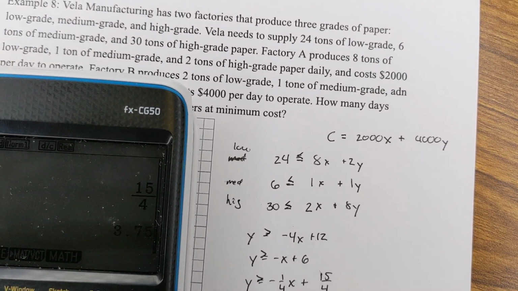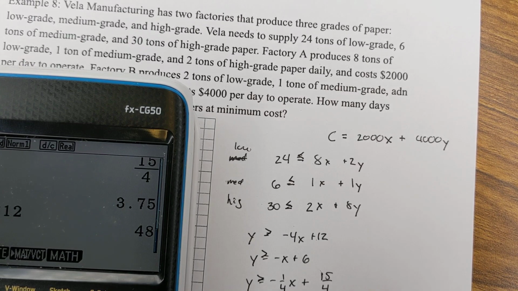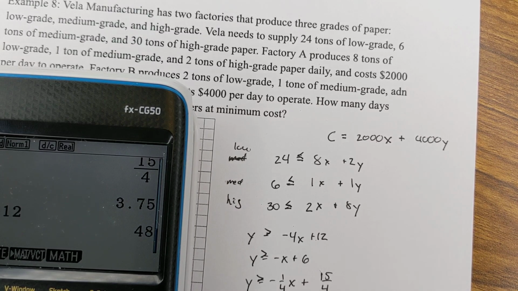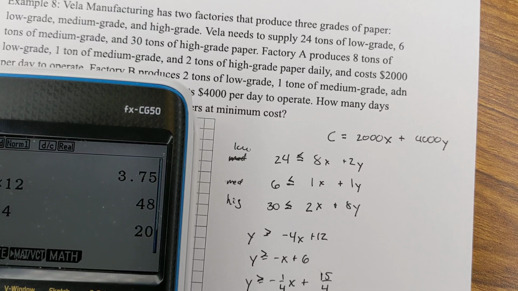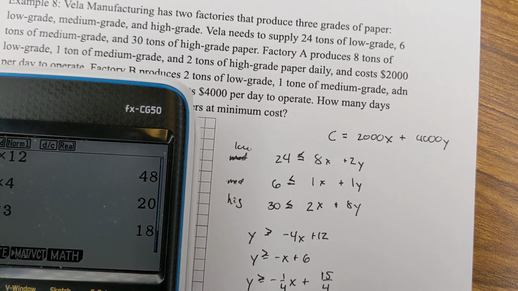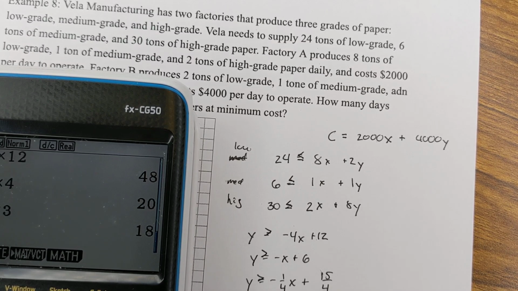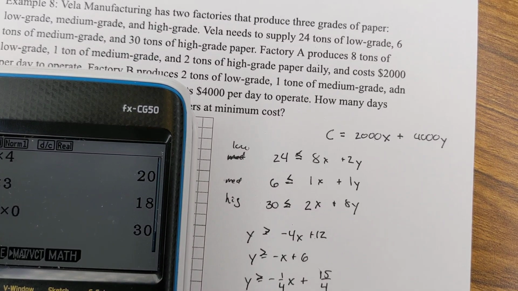So I'm going to actually work in thousands. 2 times 0 plus 4 times 12 will cost us $48,000 to run. 2 times 2 plus 4 times 4 will be $20,000 to run. 2 times 3 plus 4 times 3 will cost us $18,000 to run. 2 times 15 plus 4 times 0 will cost us $30,000 to run. So this is the best bet.